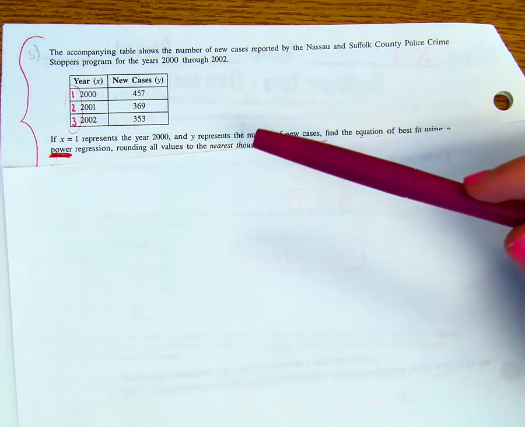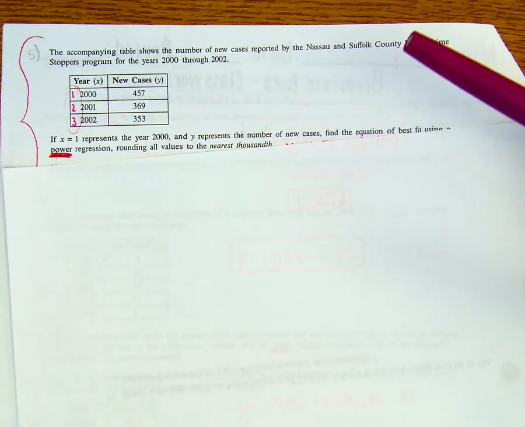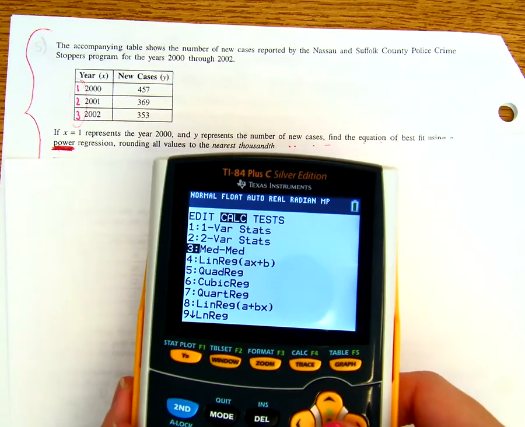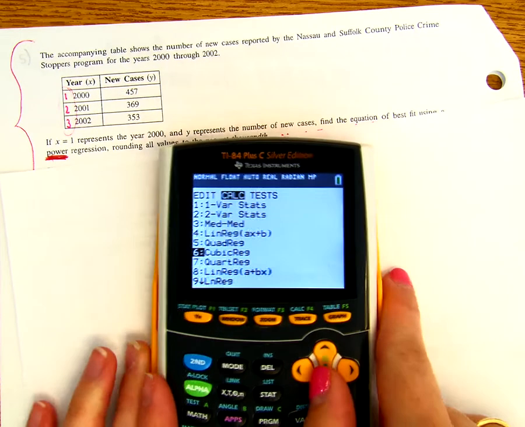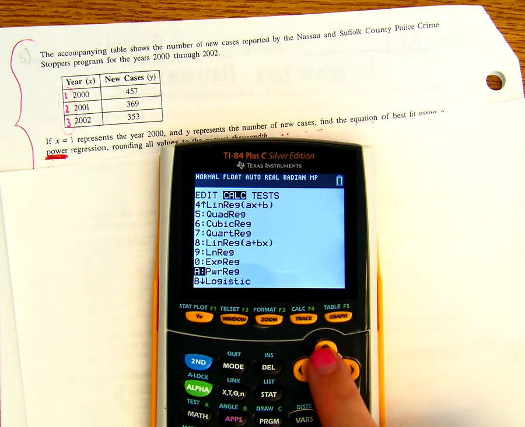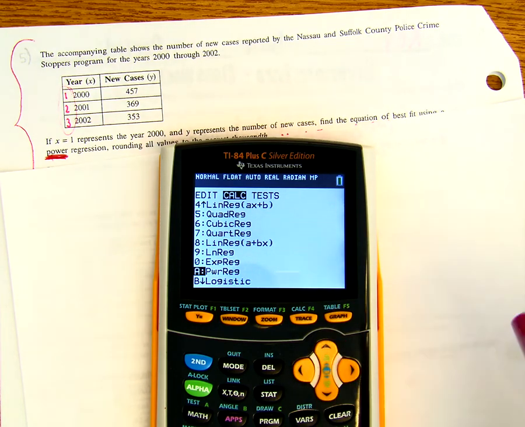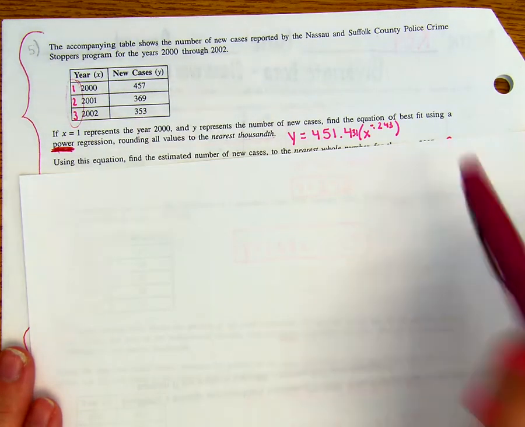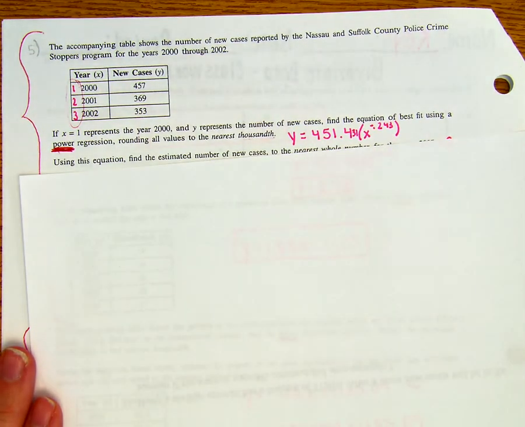This one asked for a power regression. Our power regression, if we go into our calculator, we can see all the different types of regressions, and our power regression is option number, or letter A, and we would select power regression for this data in our table. Thousandth is 3 decimal places, and then we write it out as we see it.